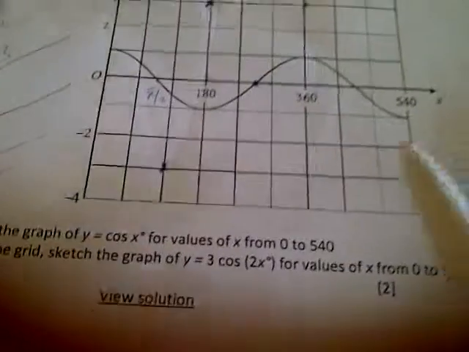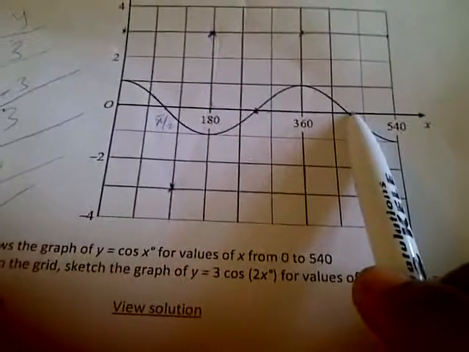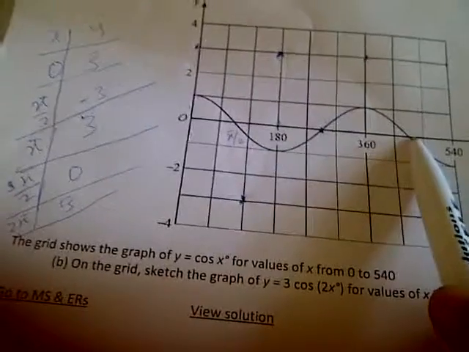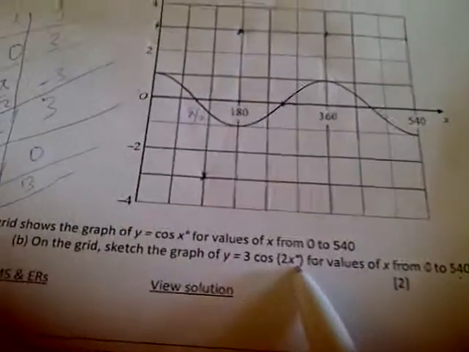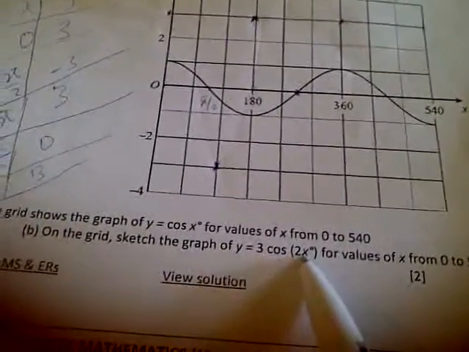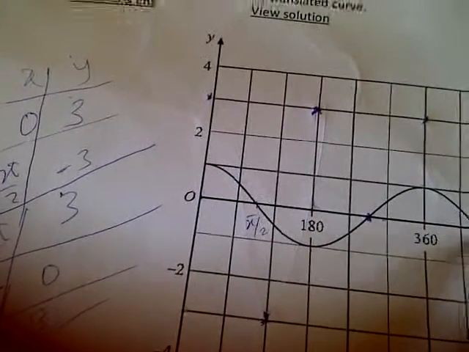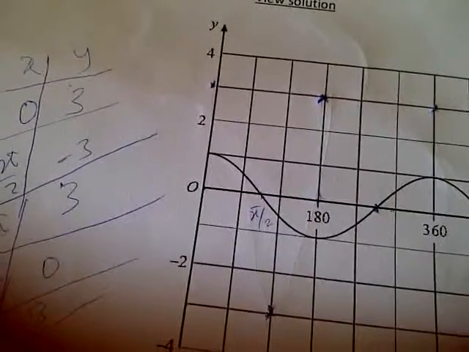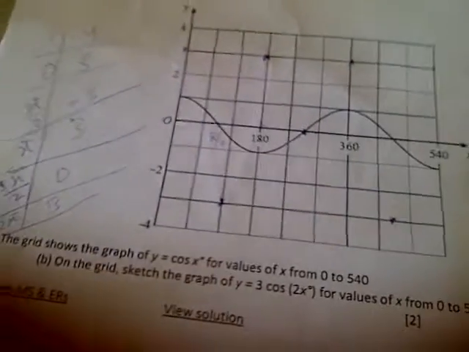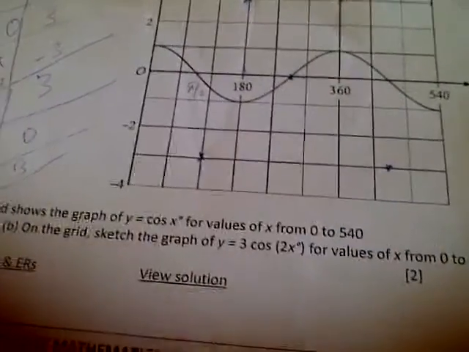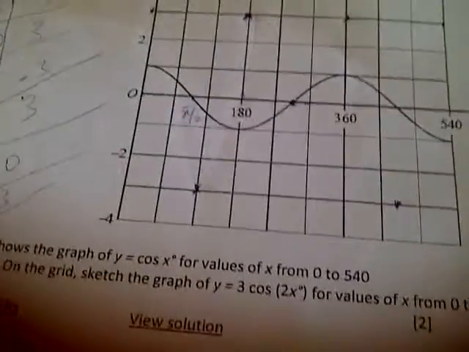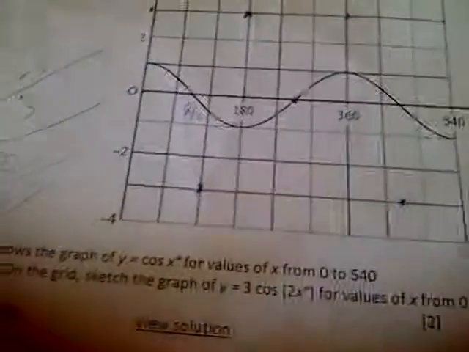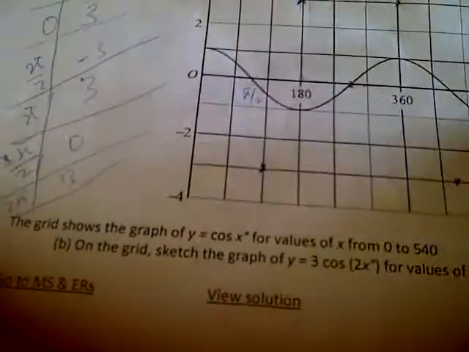We could still go ahead and do this one. When x will be 360 plus 90, that's 450, we'll put it here. 450 times 2 is 900. Cos of 900 is minus 1, times 3 is minus 3. So when x is 450, y will be minus 3. We'll come down here and make a mark. Then when x is 540, 540 times 2 is 1080. Now cos of 1080 gives you 1, times 3 is 3, so we have 3 here.